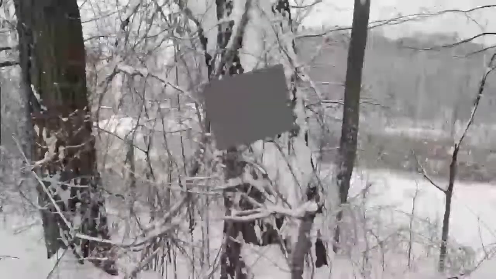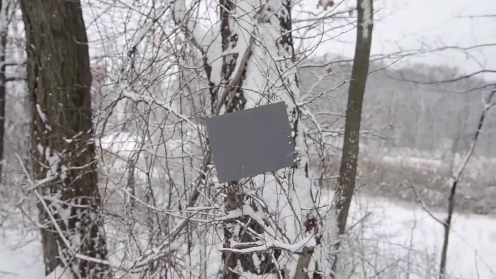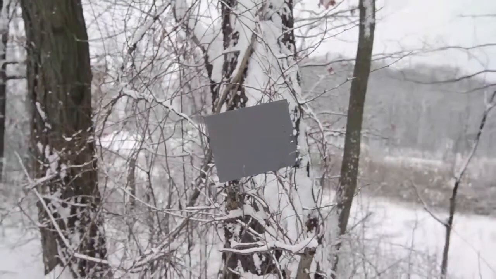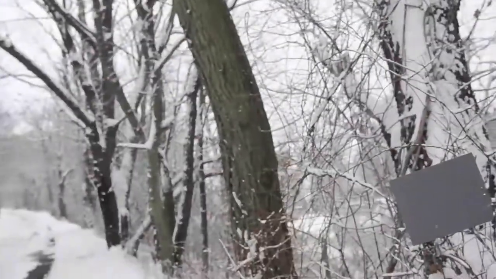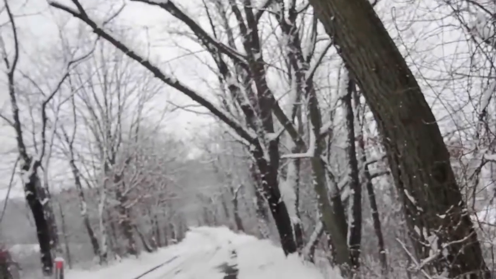Let me turn this focus mode here on single. I just put the gray card up in the tree right there. And what we're going to do now is we'll take a shot of that card. It just has to be in the natural lighting. So whatever lighting you're using for your scene is how this has to be.